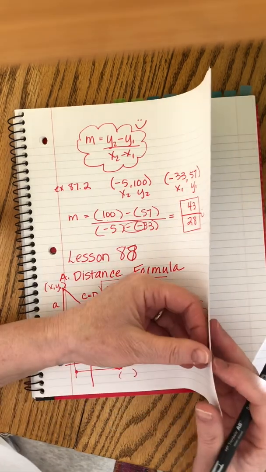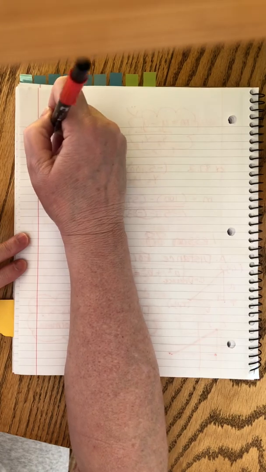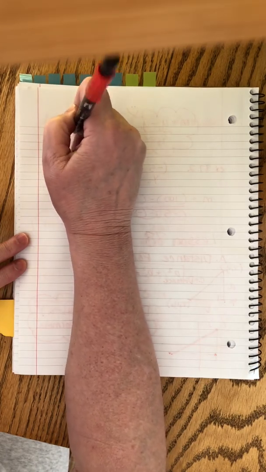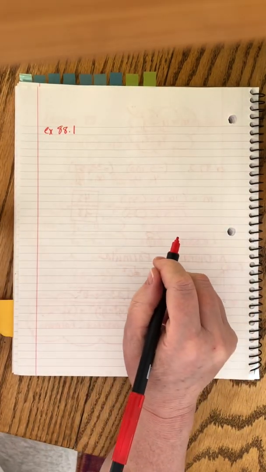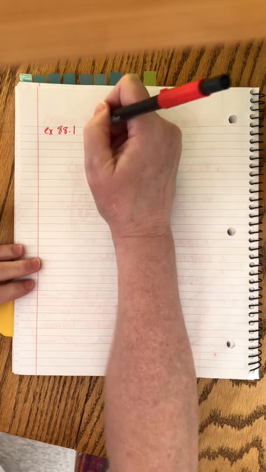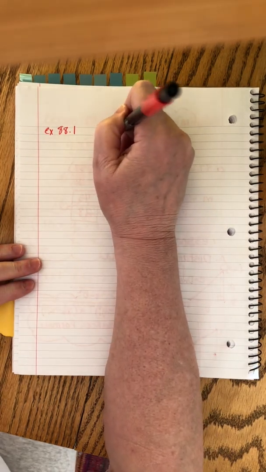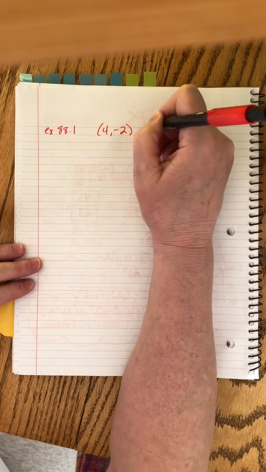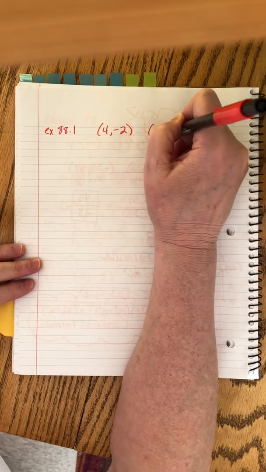All right, let me show you what this looks like in a problem. There's just one problem, and then we'll move on to the lovely part B. Example 88.1. Use the distance formula to find the distance between (4, -2) and (-5, 3).